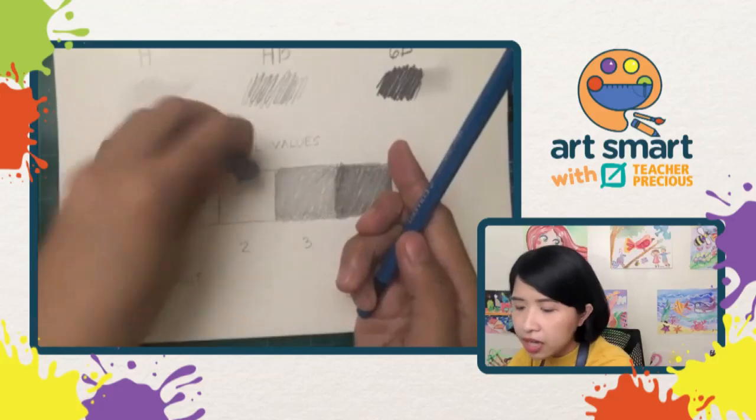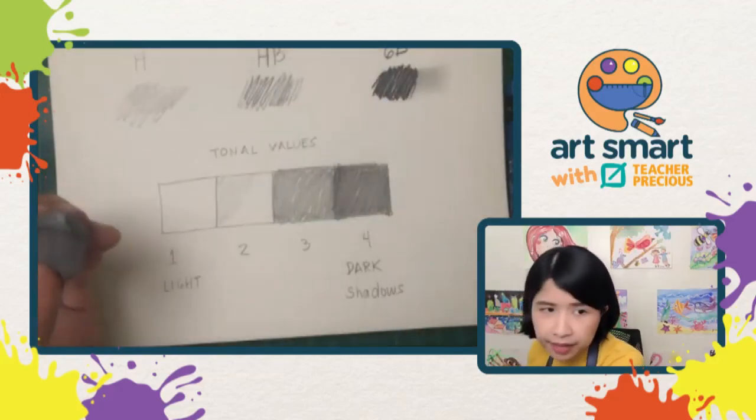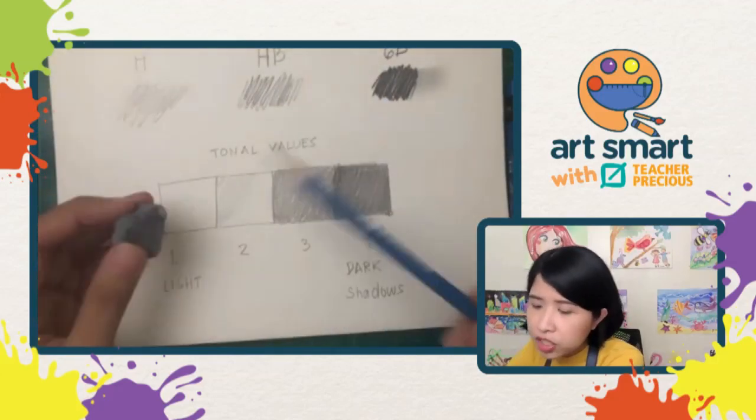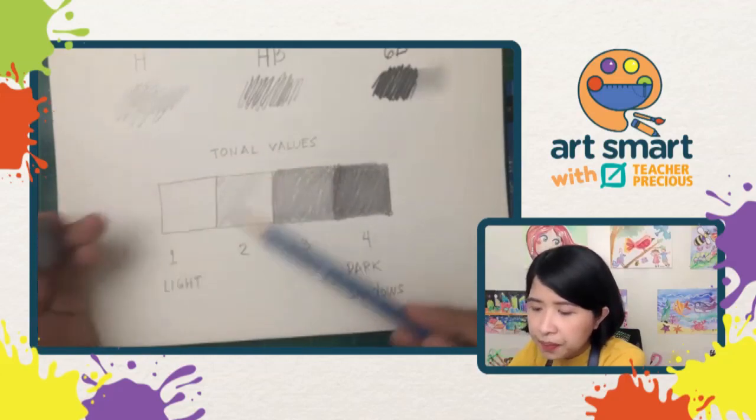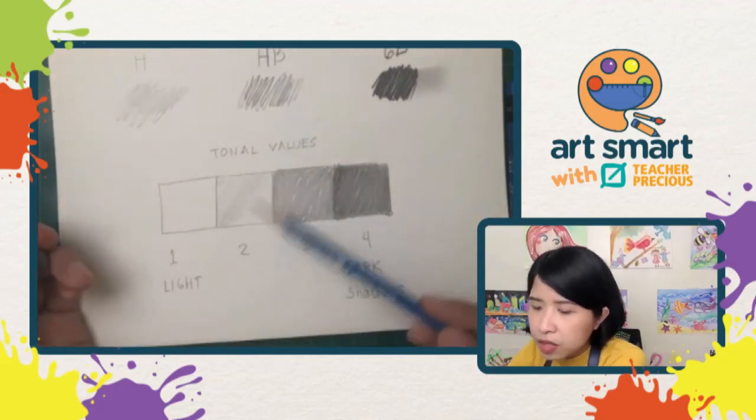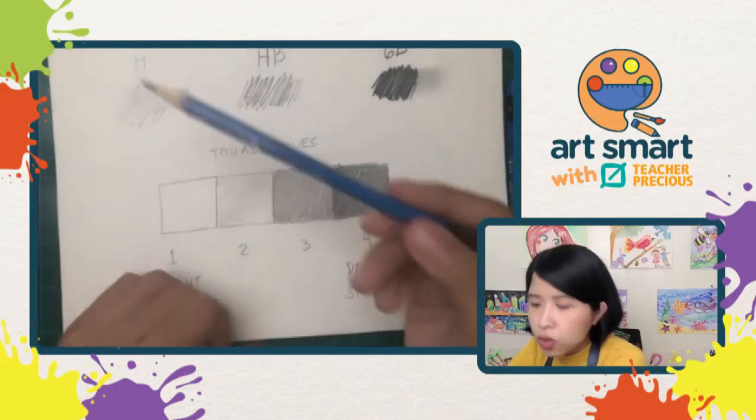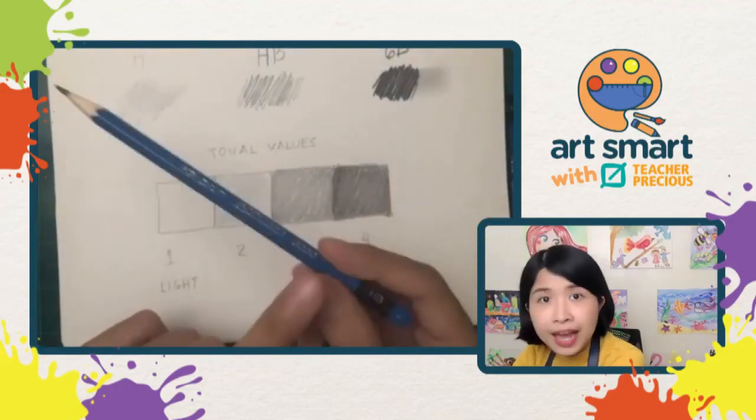Nakaka-absorb lang siya ng pencil, ng graphite. Okay? Pero hindi siya pwedeng pangbura ng madidiin. Pang light lang. Okay? Yan. So, we're making light strokes. Look how I hold it. Hold it here. Malayo sa dulo.